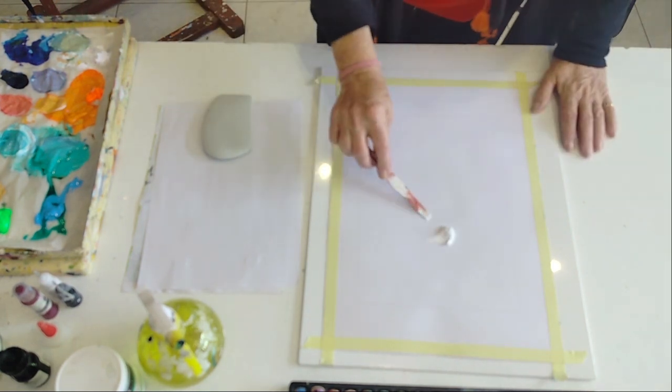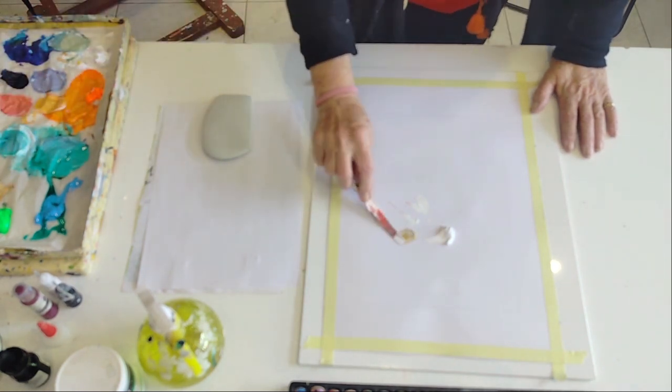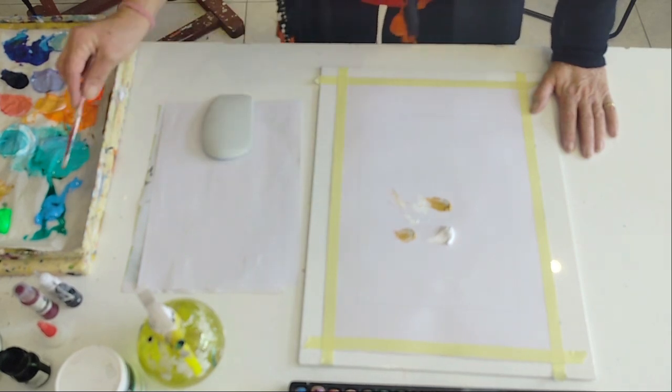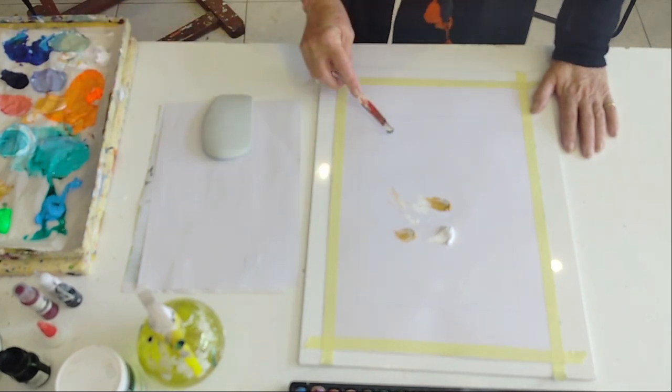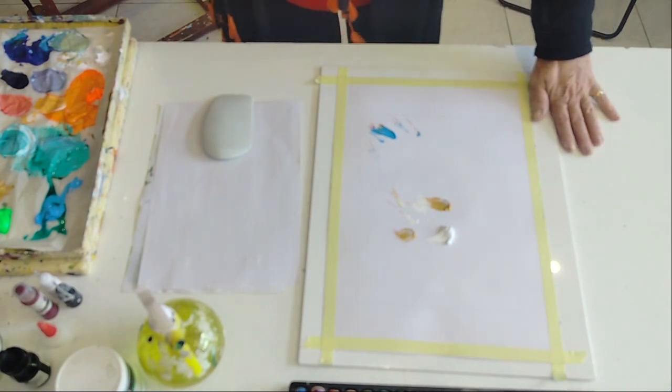I'm actually going to put some paint on here, putting some white, a bit of yellow ochre, I want a tinge of blue, so I'm going to put some blue down here, and probably a bit more white.